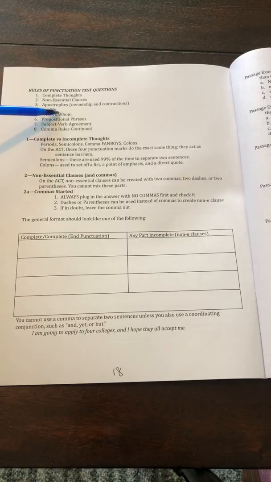The fifth is who versus whom. I'm not a fan of that word. I hope at some point it just goes away from the English language, but at this point in time, it hasn't. And so we need to figure out how to use that. 6, prepositional phrases. 7, subject-verb agreement. 8, comma rules continued. So really kind of diving in and hitting these comma rules. There are like, I want to say 5 or 6 comma rules that we'll talk about here in just a little bit.